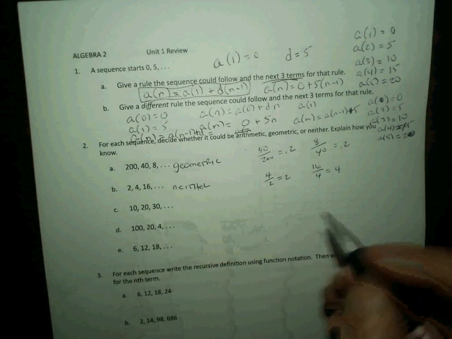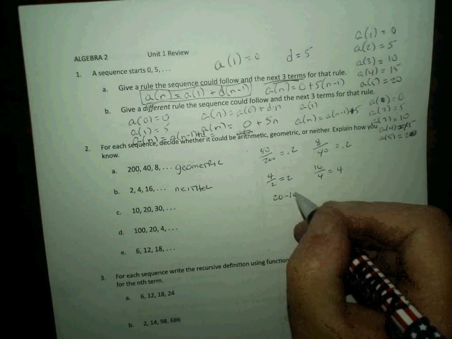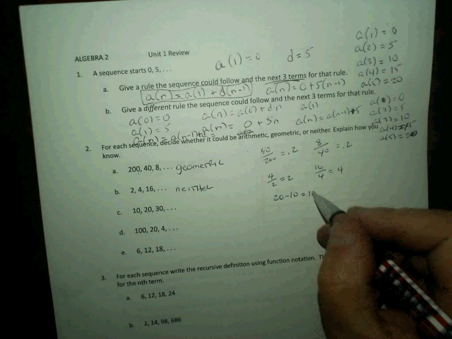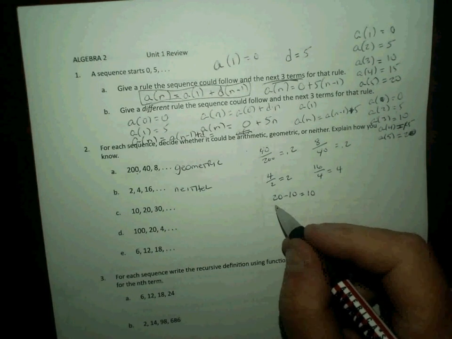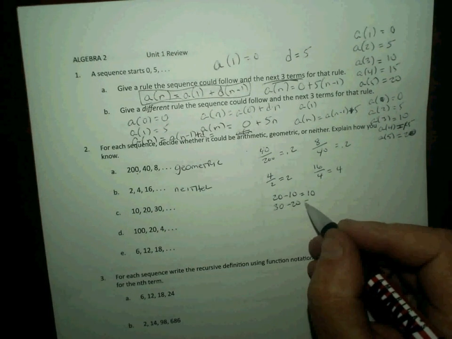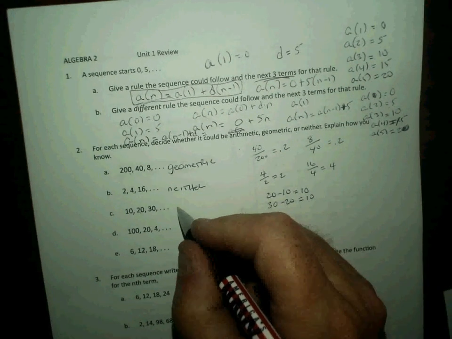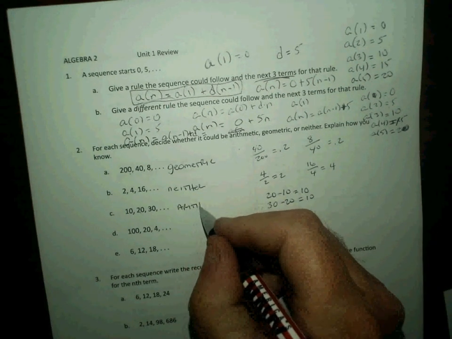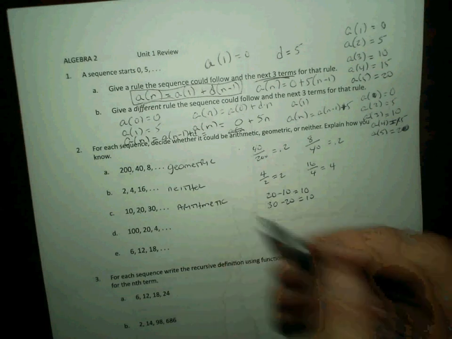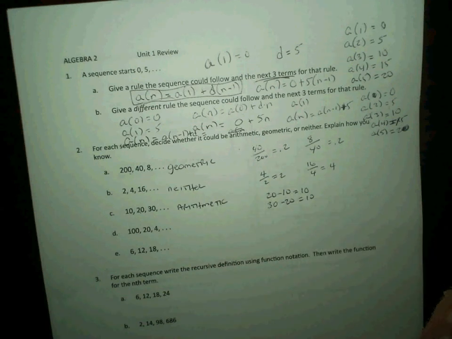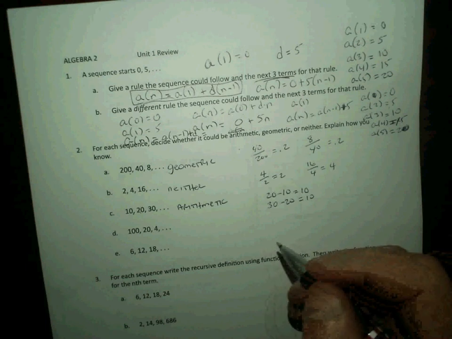Second, or part C. What do you think? Arithmetic. Why? Because it's adding 10 each time. 20 minus 10 is 10. Then what will we do to check? 30 minus 20 is also 10. So in this case, it's arithmetic. What would the next term be? It'd be 40, right? Isn't this fun? This is so fun. Let's look at D.